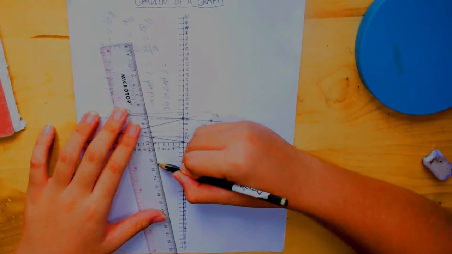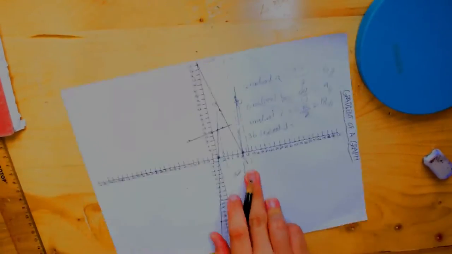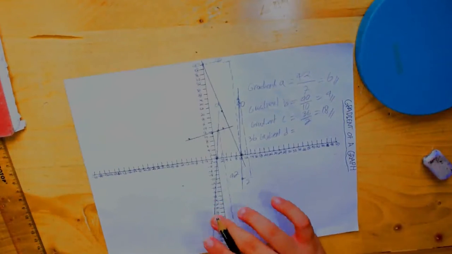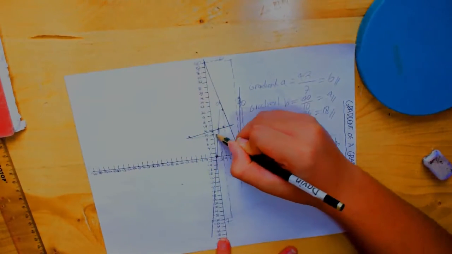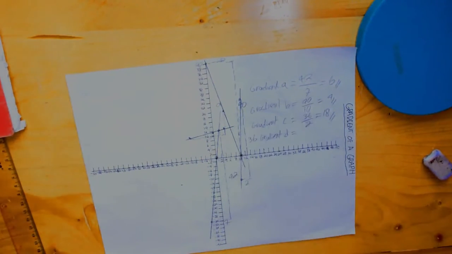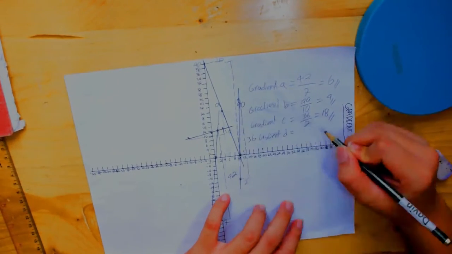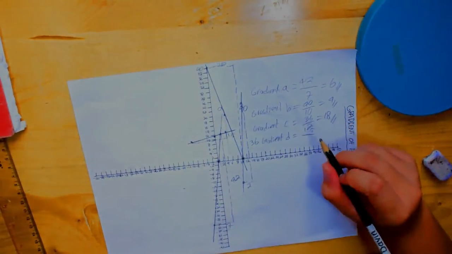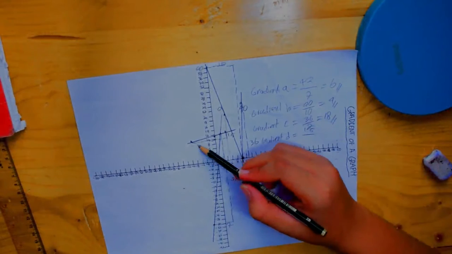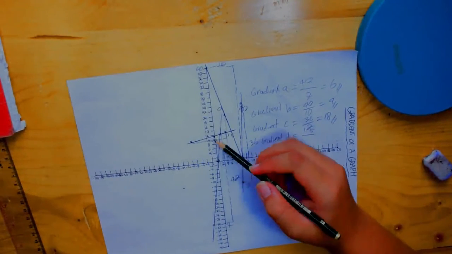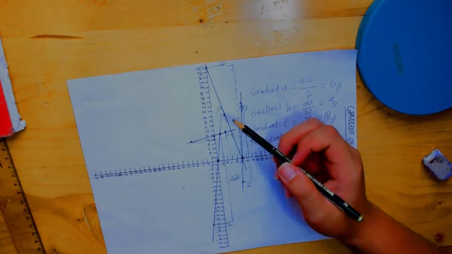So let's make the line. So the y changes of line D is 1.5, and the x changes of line D is from negative 50. It is 0.9.1. So that is it.